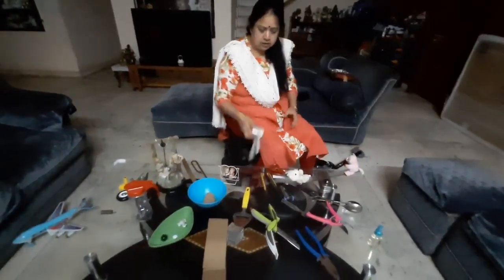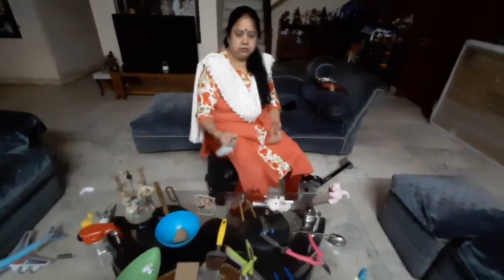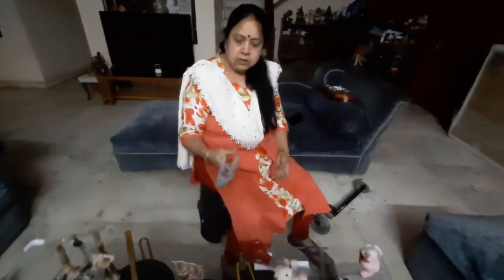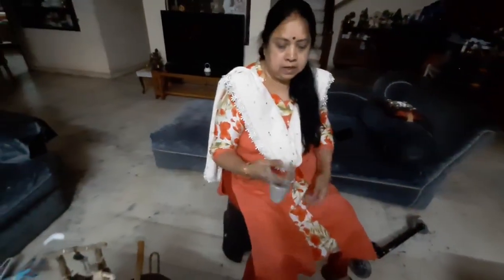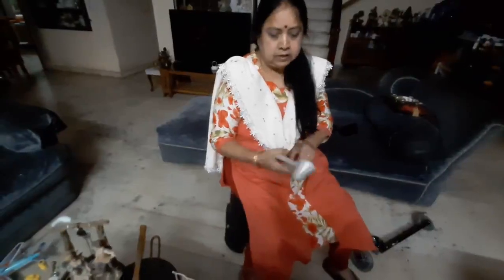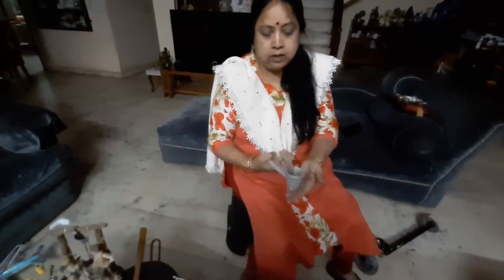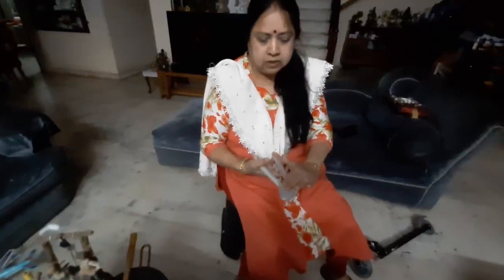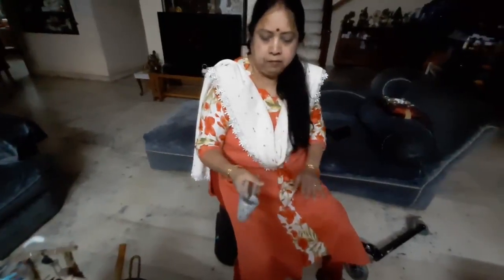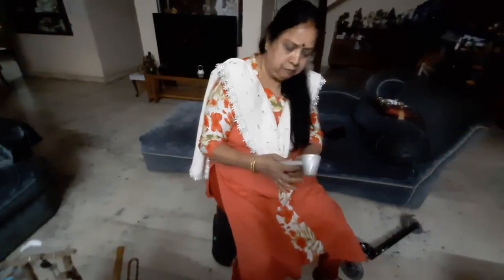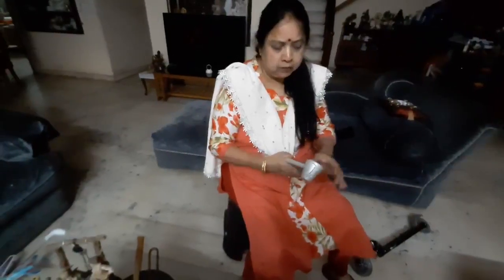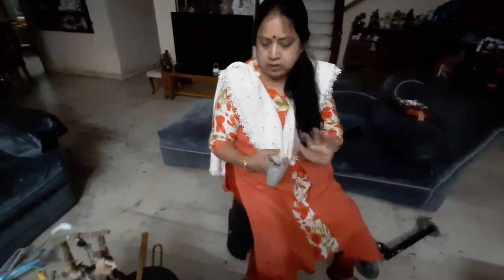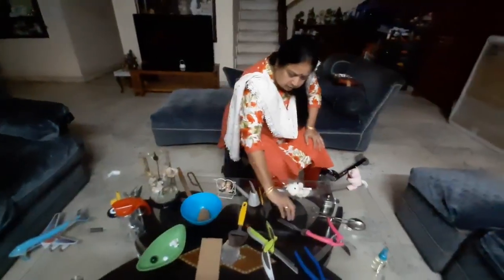And here is a nut cutter. Here it comes under second order. Your effort is here, but your load is in the middle. The fulcrum is at the edge and the load is in the middle. So this comes under second order. Similarly, all these things come under second order.